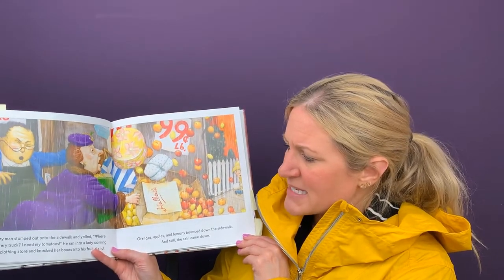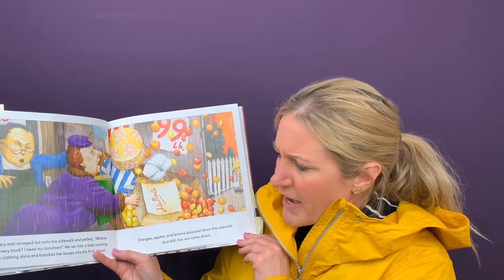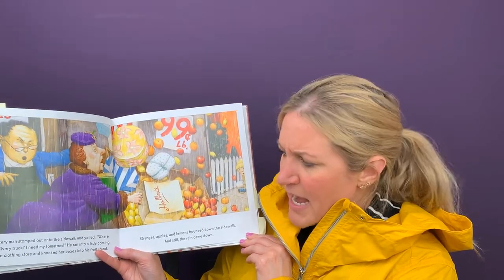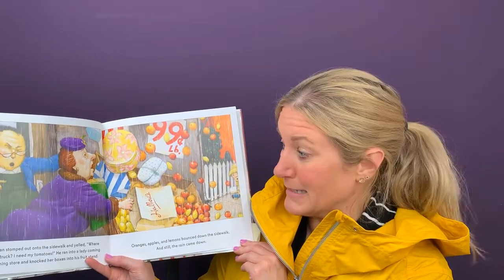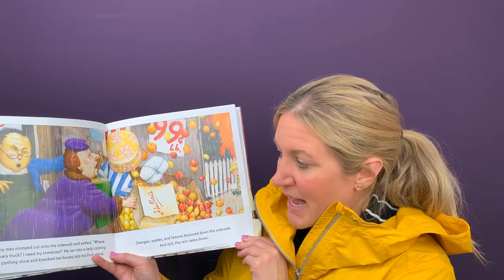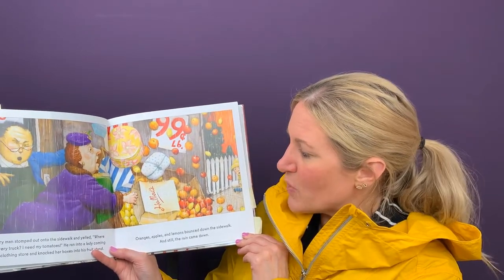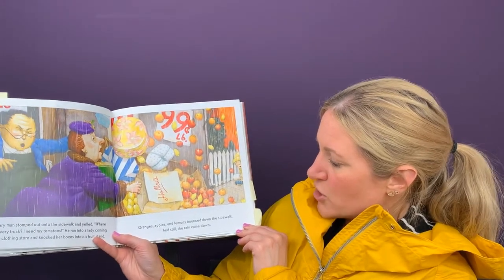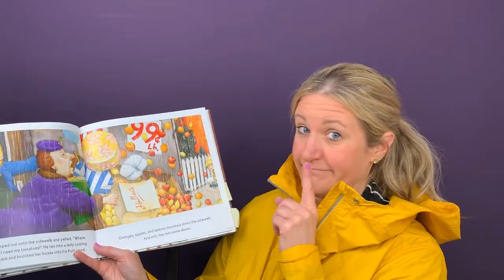The grocery man stomped out onto the sidewalk and yelled, "Where is that delivery truck? I need my potatoes." Oh, tomatoes. I made a mistake. "I need my tomatoes." He ran into a lady coming out of the clothing store and knocked her boxes into his fruit stand. Oranges, apples, and lemons bounced down the street.